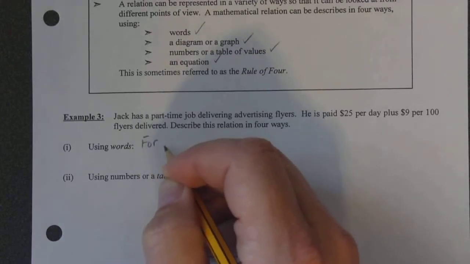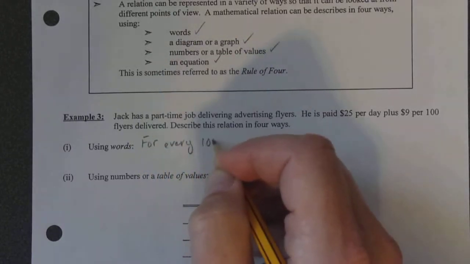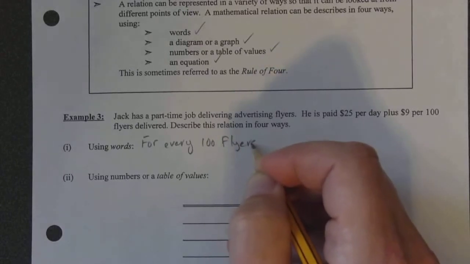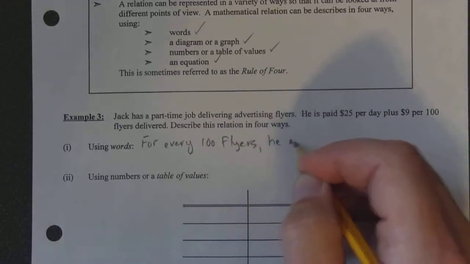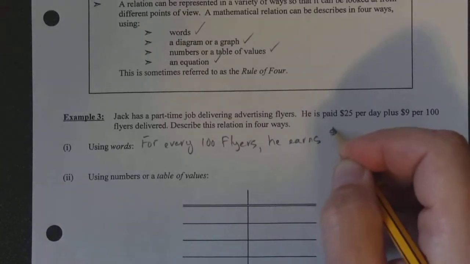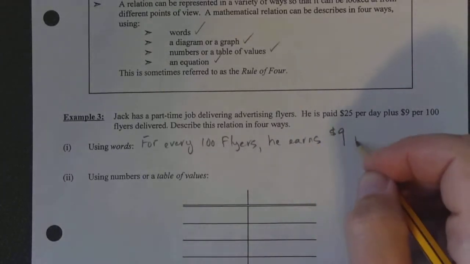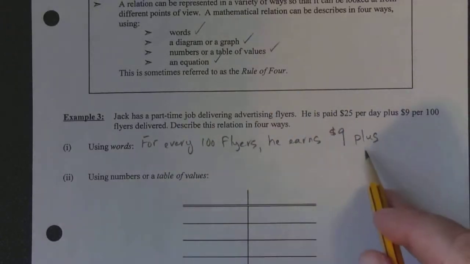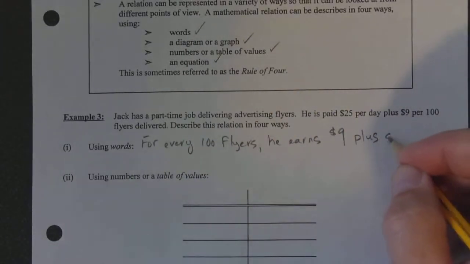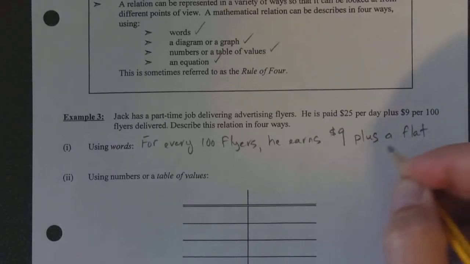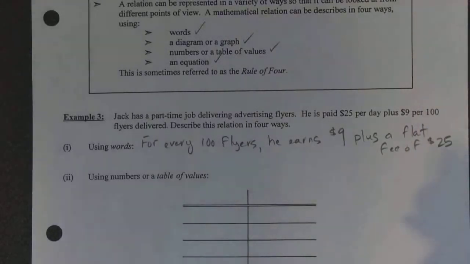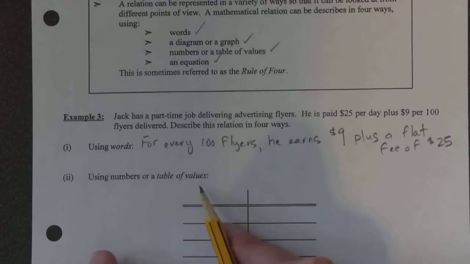Okay? So we can actually write in English: for every 100 flyers he earns $9 plus, and because it's in words, I guess we have to write out the word plus, a flat fee of $25. Okay? We don't really spend a lot of time with words, right? Explaining it in words. So don't get all caught up in that.